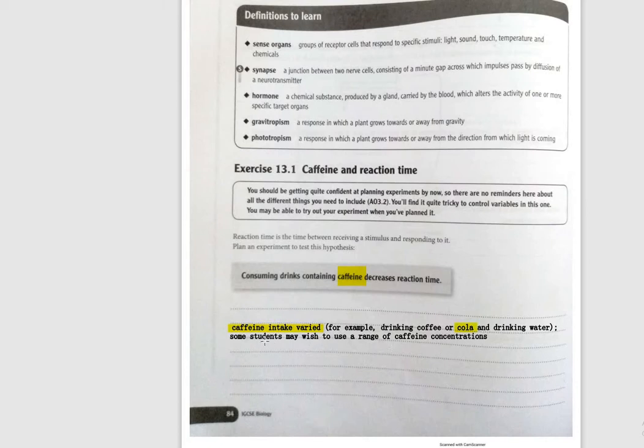If you want, you can also use a range of coffee concentrations, since different brands use different caffeine concentrations in their coffee or tea. So a more accurate statement would be to write about using a range of caffeine concentrations.